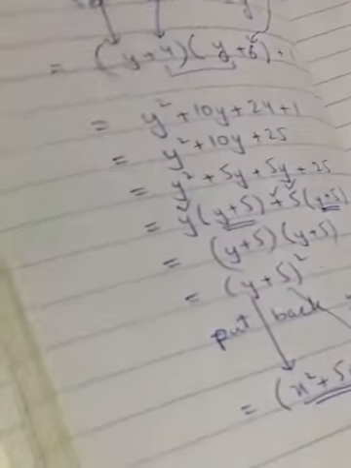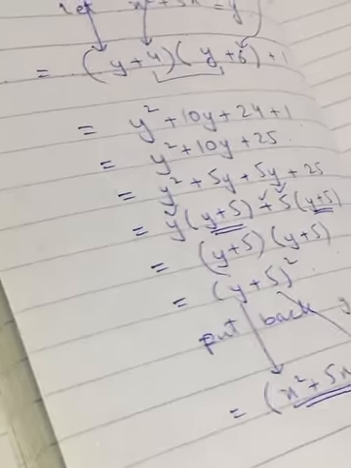So these are the two types mentioned today. Inshallah, we'll be discussing the third type, the fourth type and the fifth type in the next video. This is for now.